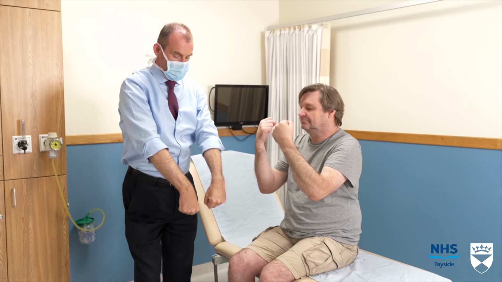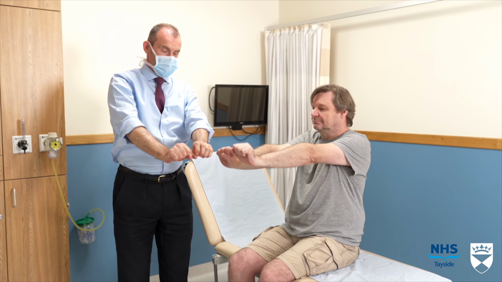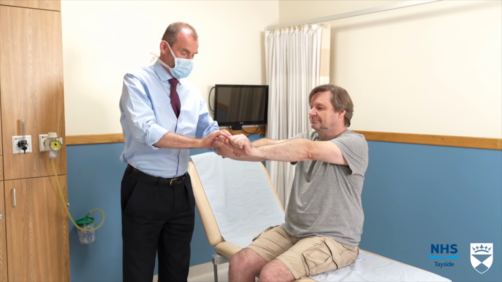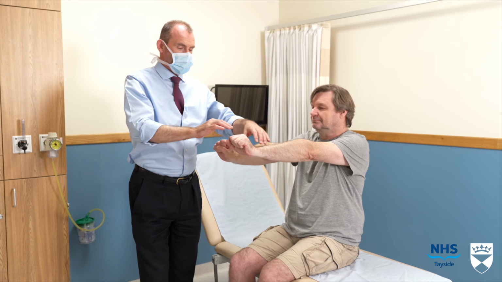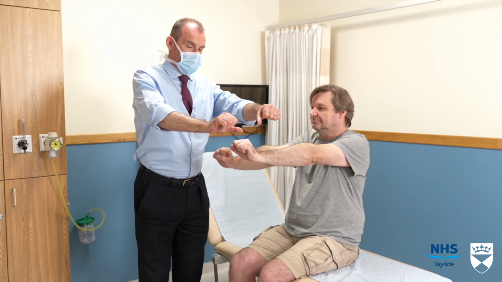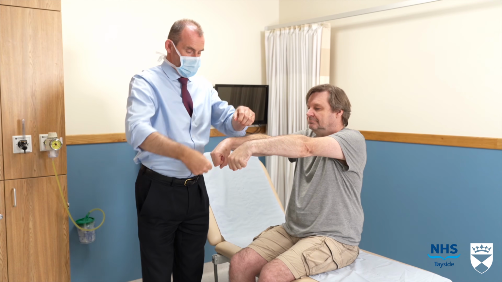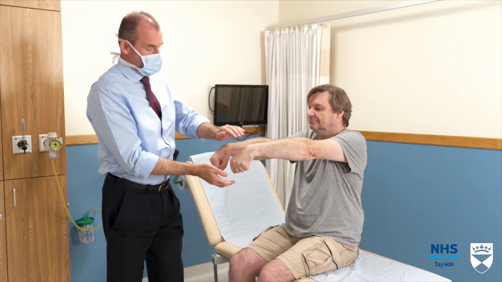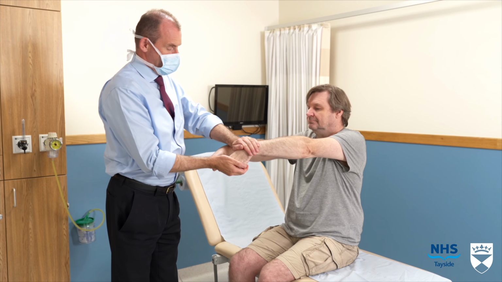Wrist extension and flexion. Up like this. Keep it there, don't let me push it down. Bend your wrists like this. Keep them bent, don't let me straighten them.